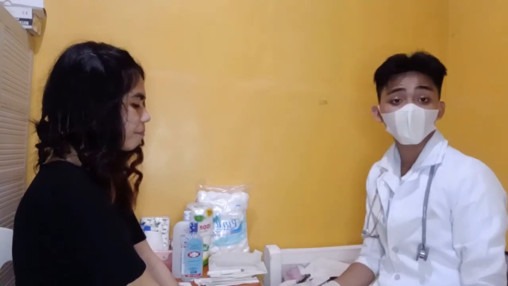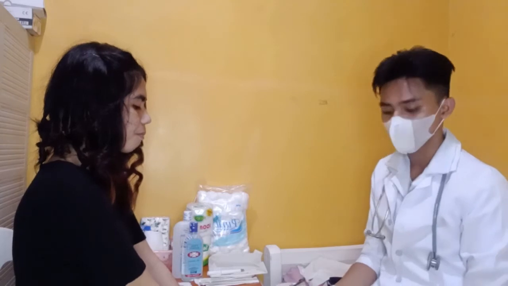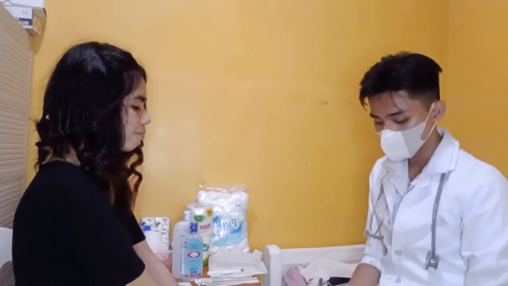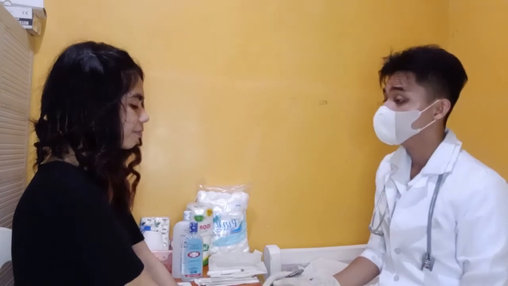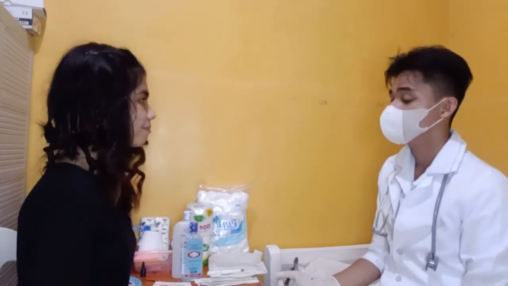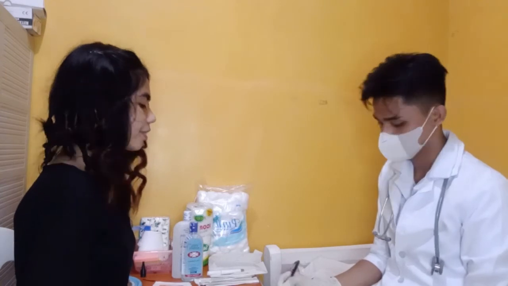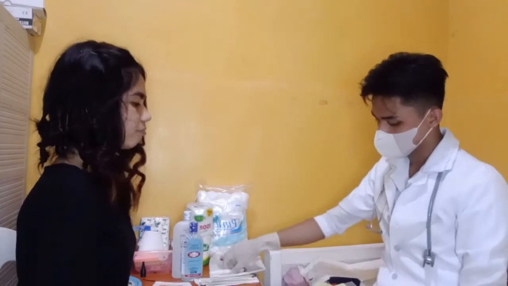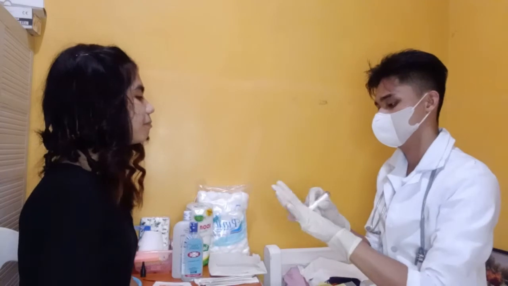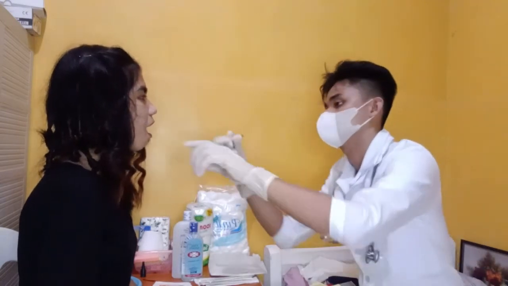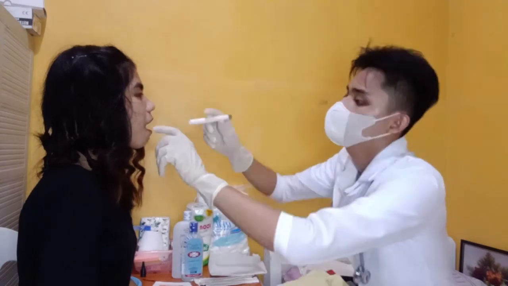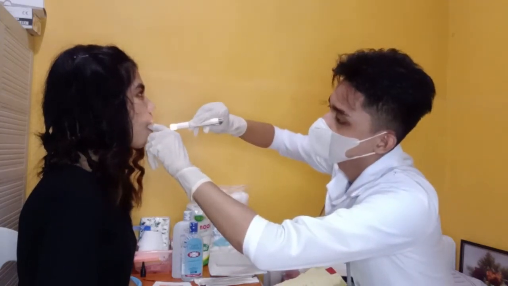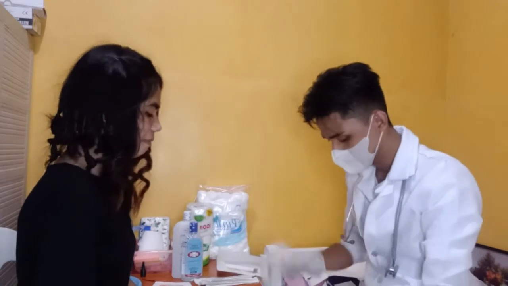So now we need to retract the lips of our client to inspect and palpate the gums for color and consistency. So now I'm going to palpate and inspect your gums, ma'am. Is it okay with you if I touch your gums? Okay, thank you, ma'am. So, open your mouth. Other side. Okay.